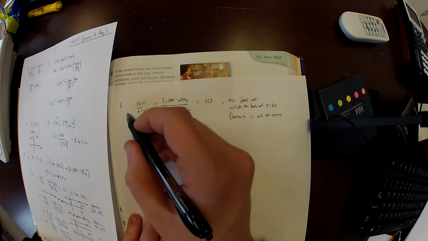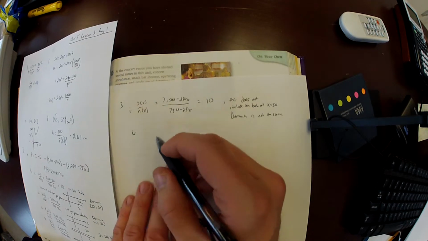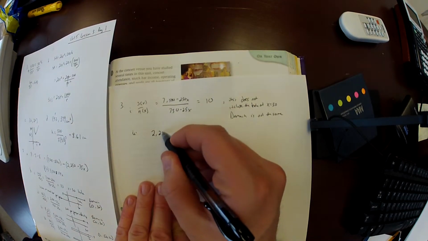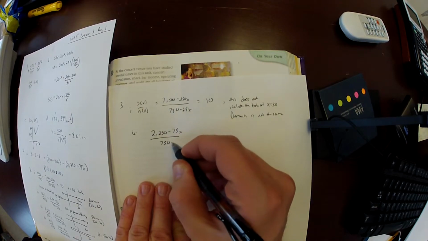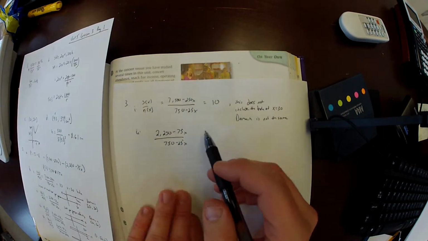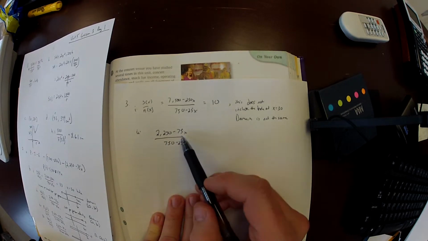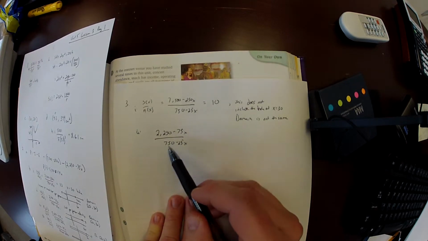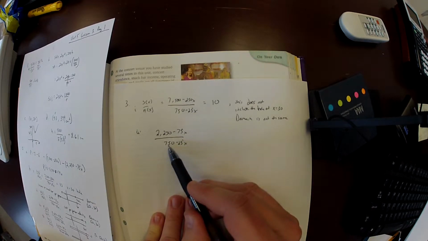Okay, let's go to the second one of these questions. The second one of these questions deals with b of x over n of x. So I'll rewrite that for us here. 2,250 minus 75x over 750 minus 25x. And here I'm seeing that maybe they're not 10 times greater this time, but I am seeing that a 5 would go in these expressions, and maybe even 25 would. I do know that 750 divided by 25 is 30, so I know it goes into 750.